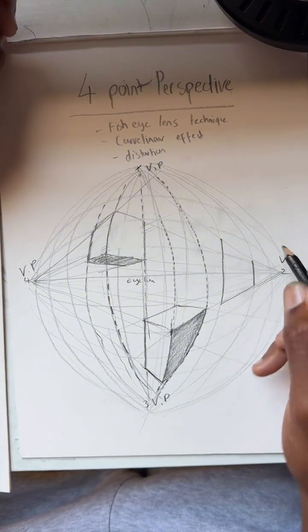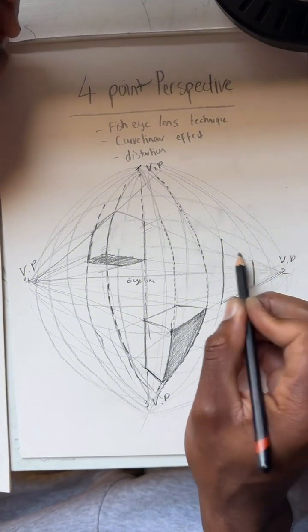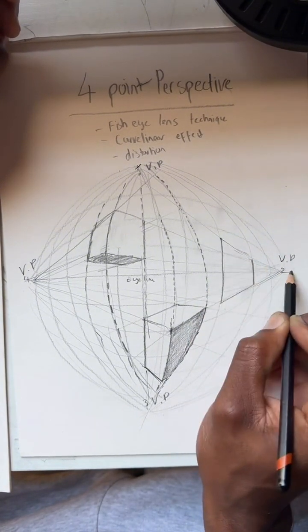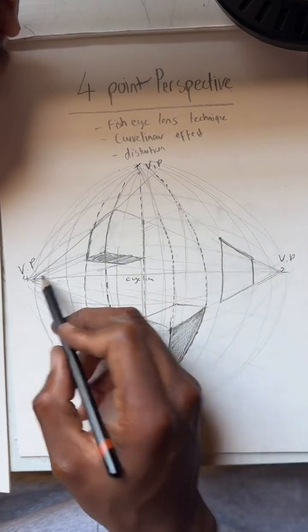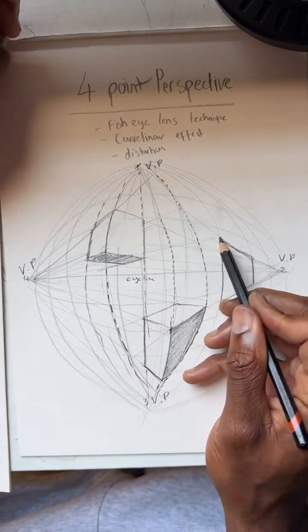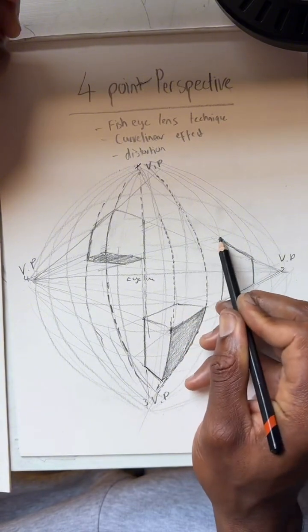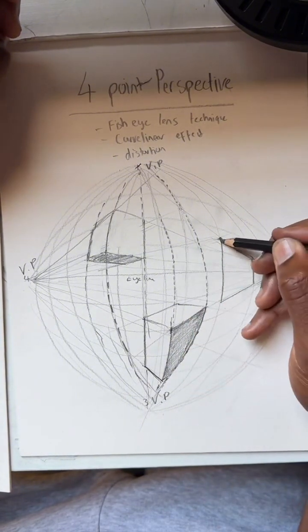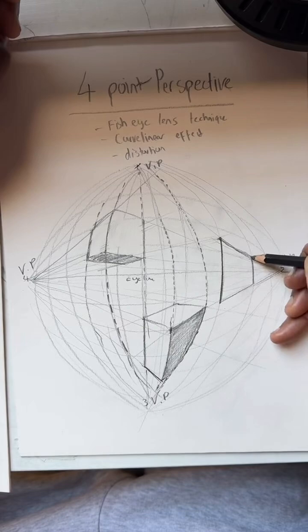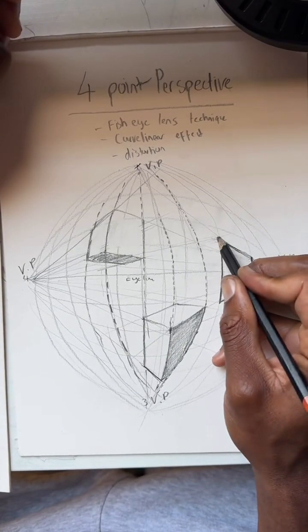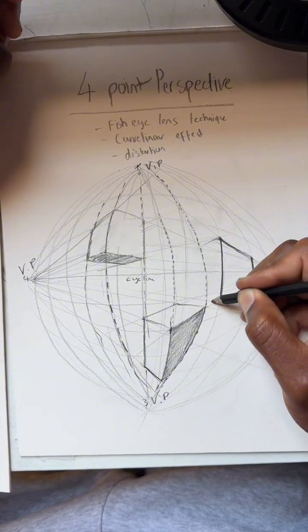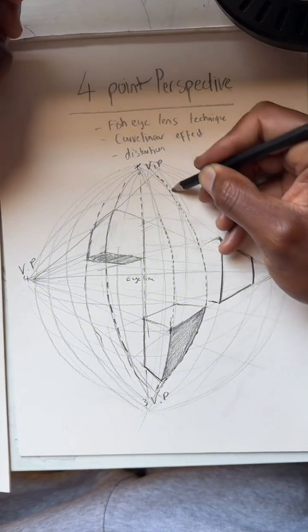And anytime you feel like you're getting stuck, use that guideline that you've drawn here. Use your guidelines. See, curve, curve, straight, straight.